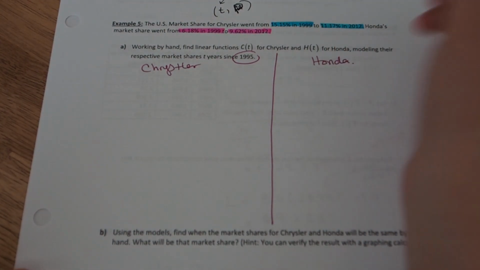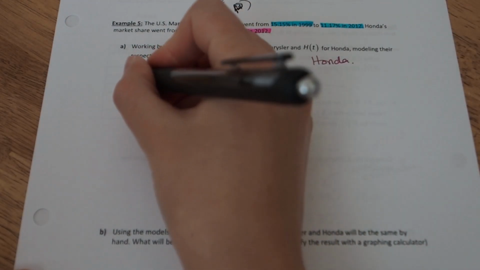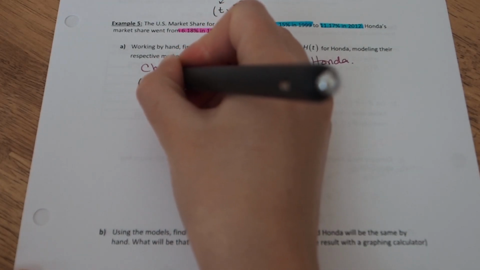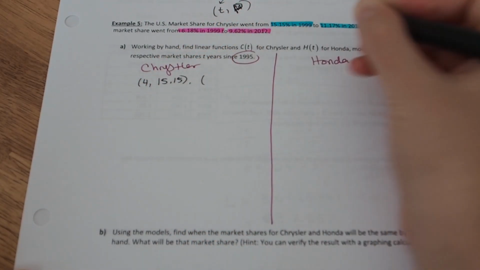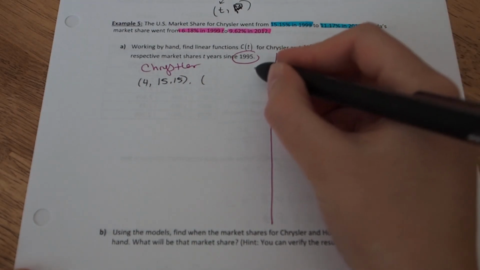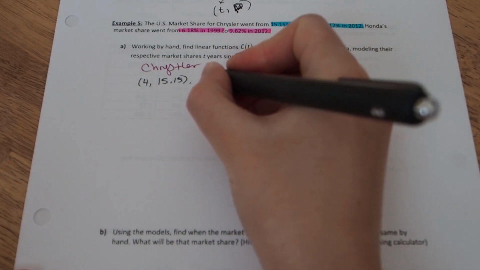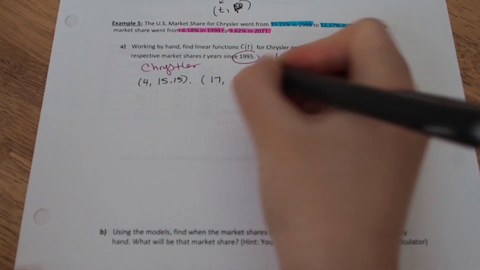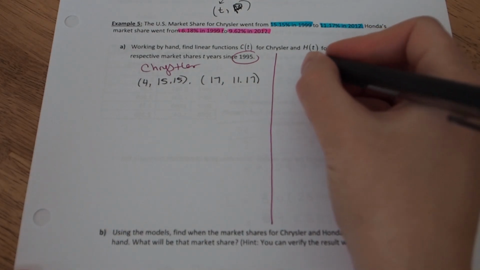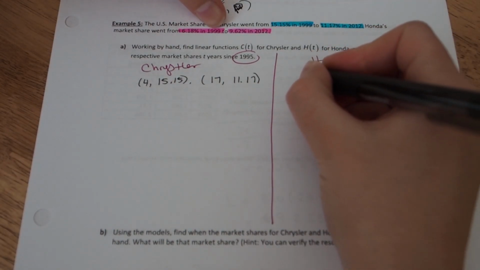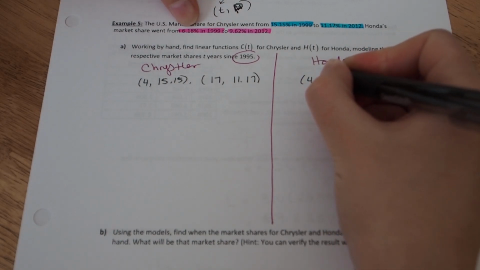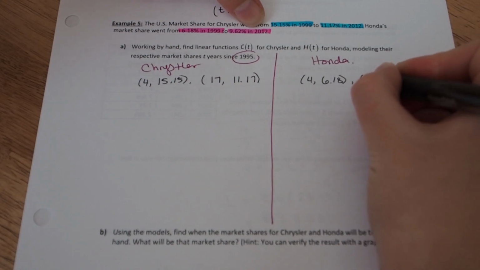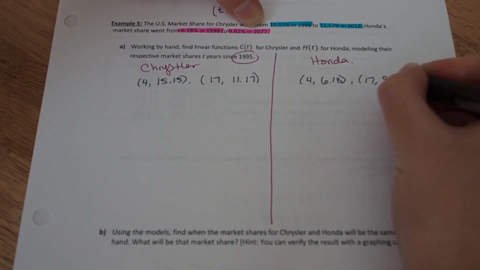So for Chrysler, the first ordered pair, 1999, is 4 years since 1995, comma, 15.15. The next ordered pair, 2012 from 1995 is going to be 17 years, so 17, comma, 11.17. I'll go ahead and do Honda's ordered pairs too, and then we'll go back to Chrysler and find the slope. 1999, again, is the year 4, comma, 6.18%, and 2012 is 17 again, and 9.62%.